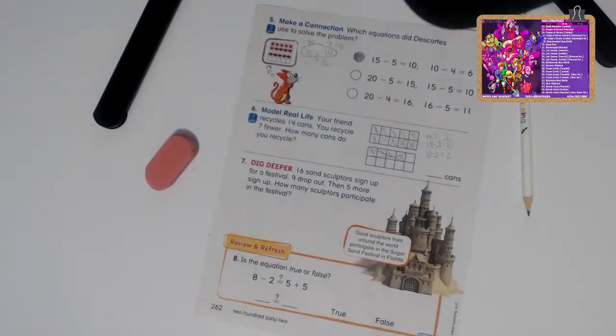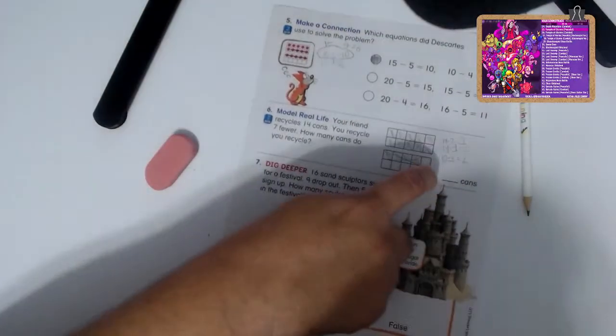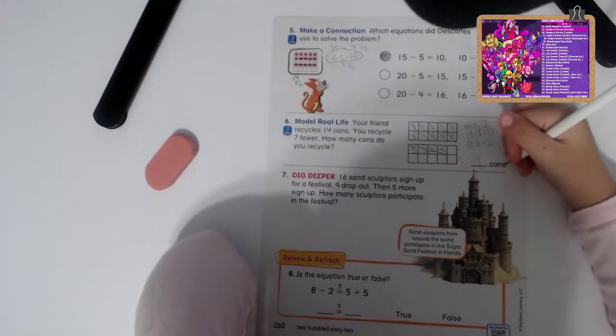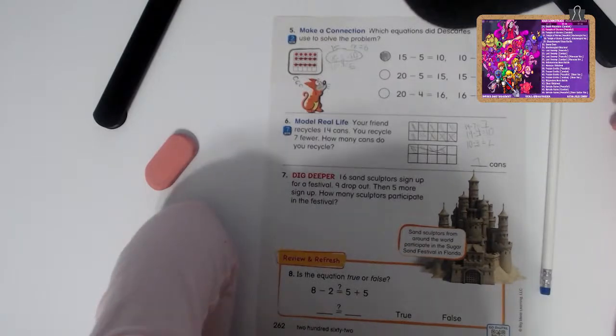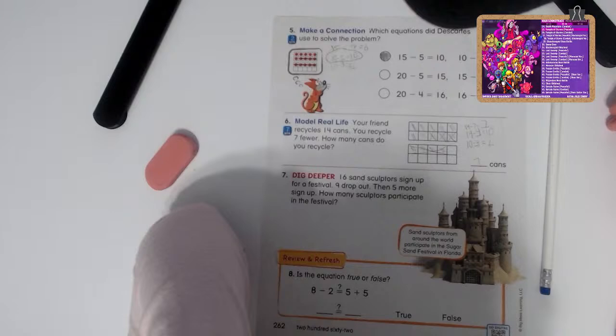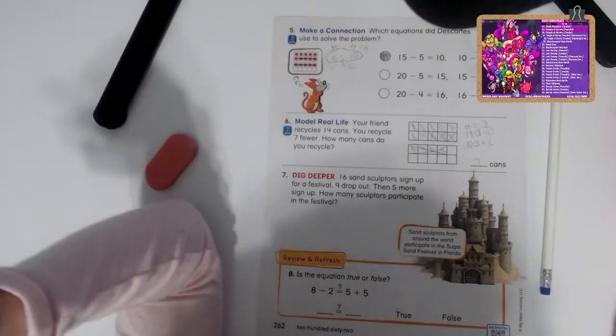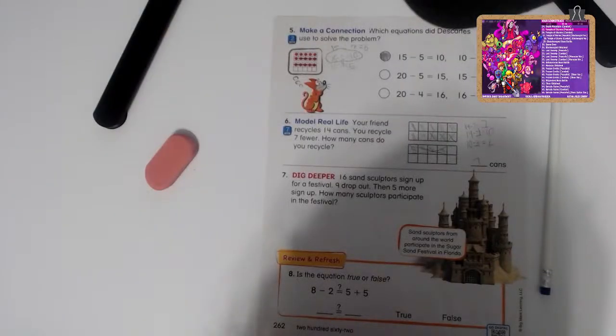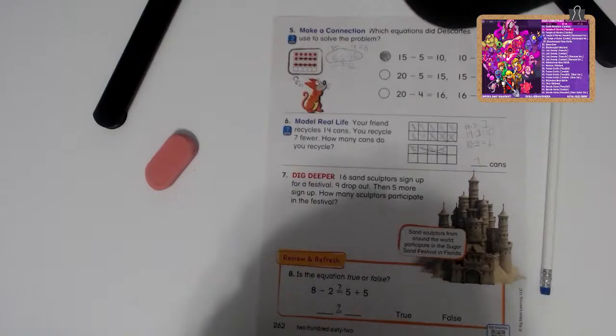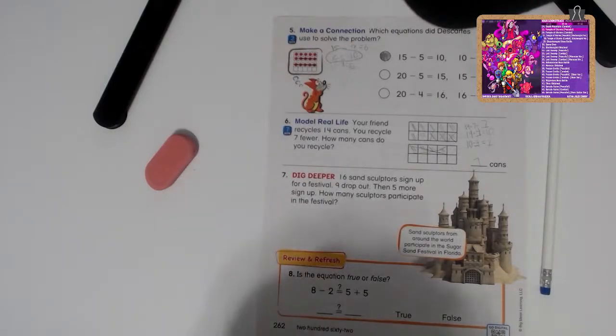Dig deeper. Sand sculpture. Sand sculptors sign up for a festival. 9 drop out.